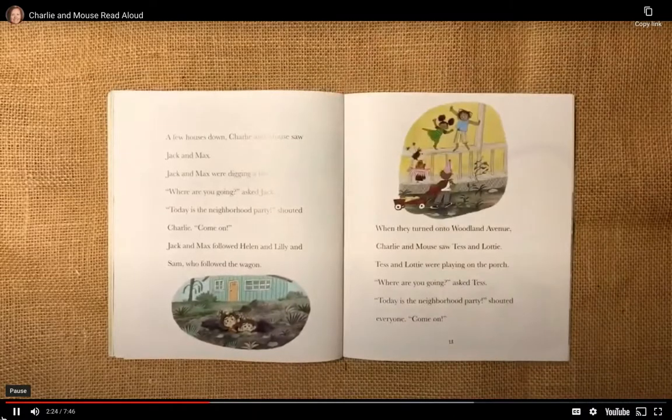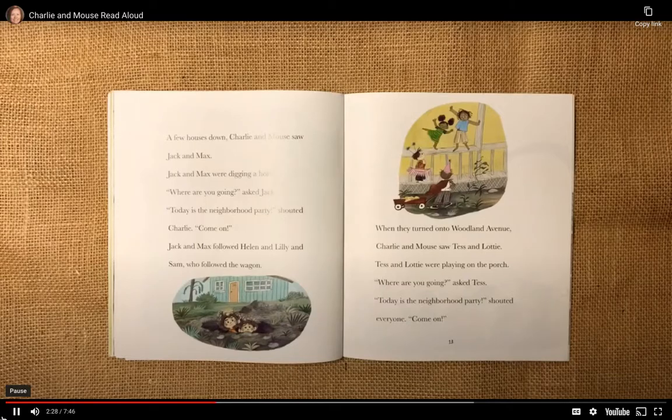A few houses down, Charlie and Mouse saw Jack and Max. Jack and Max were digging a hole. "Where are you going?" asked Jack. "Today is the neighborhood party," shouted Charlie. "Come on." Jack and Max followed Helen and Lily and Sam, who followed the wagon.